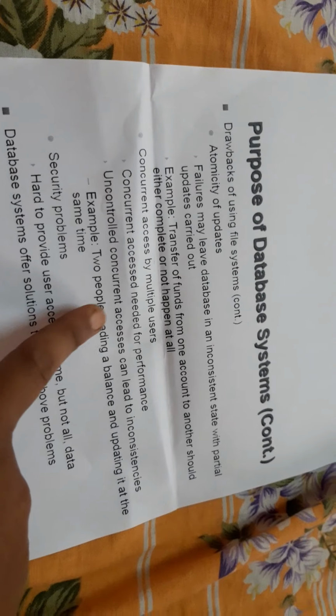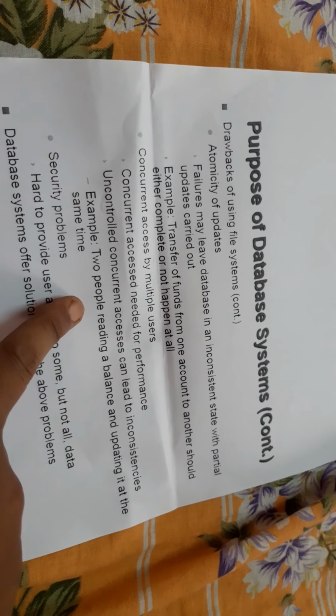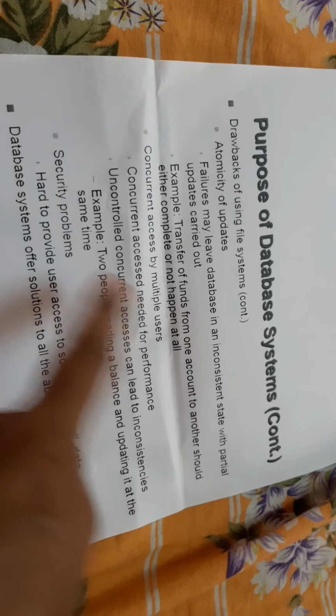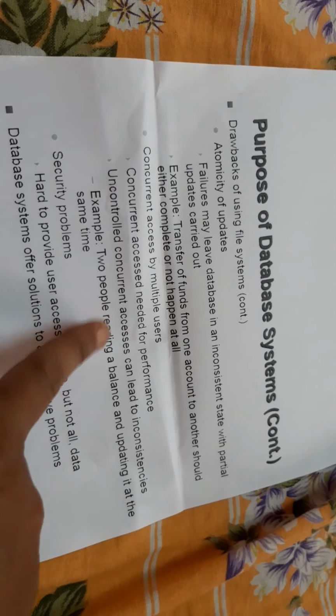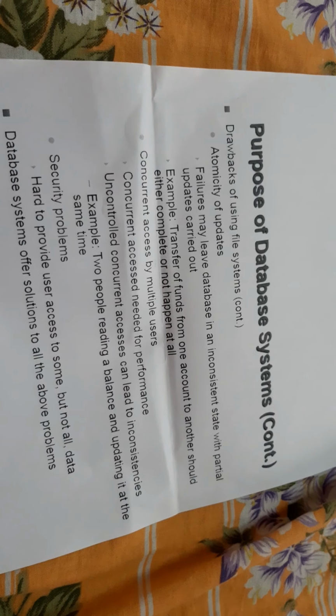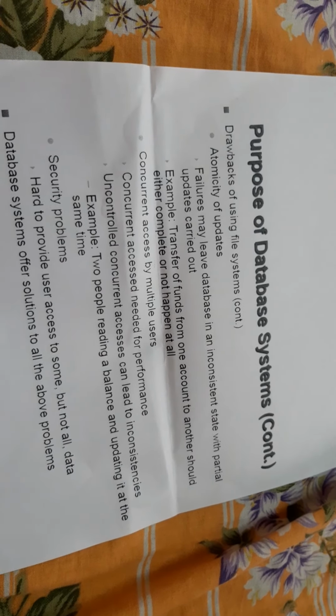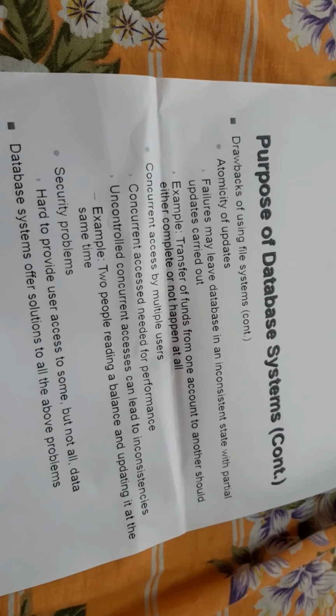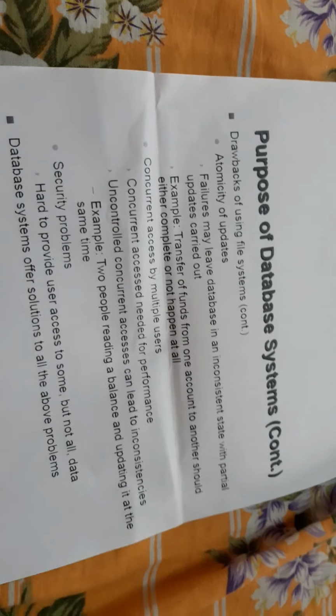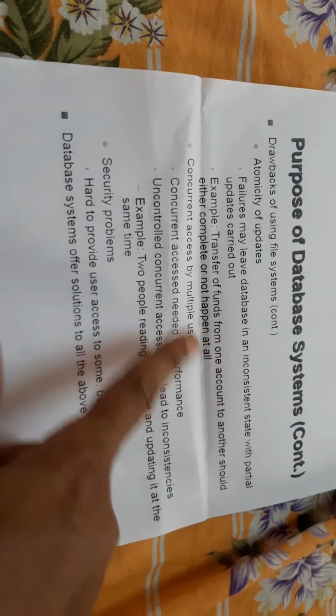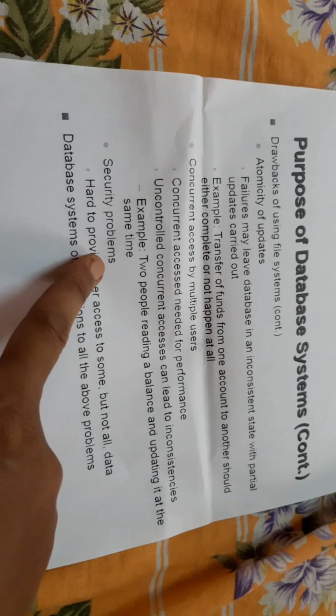So what is concurrency? Concurrency means parallel access can be done by multiple users on your database system. That is concurrency.